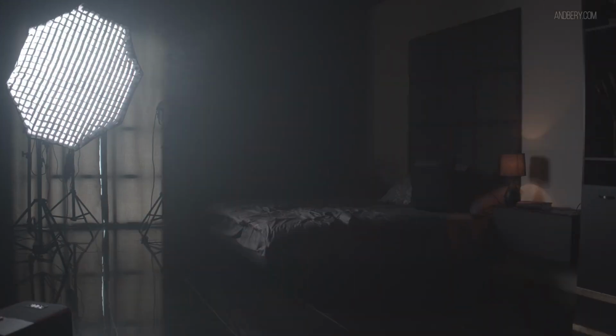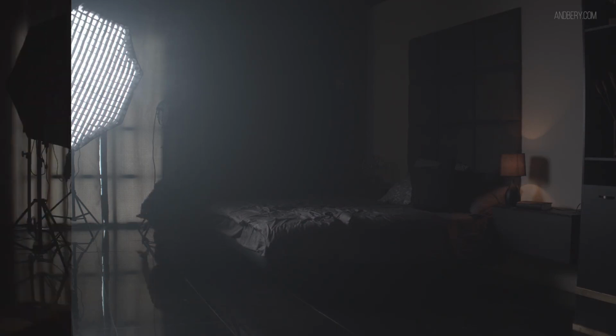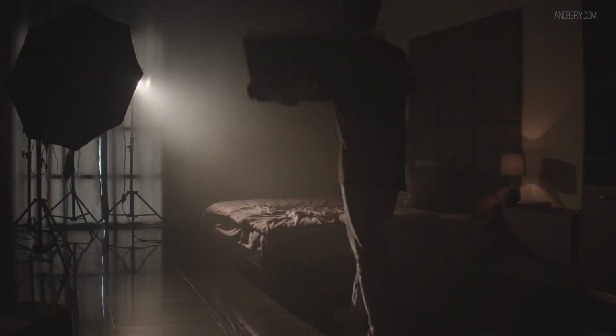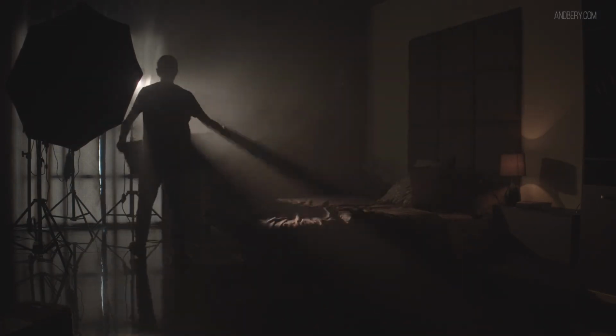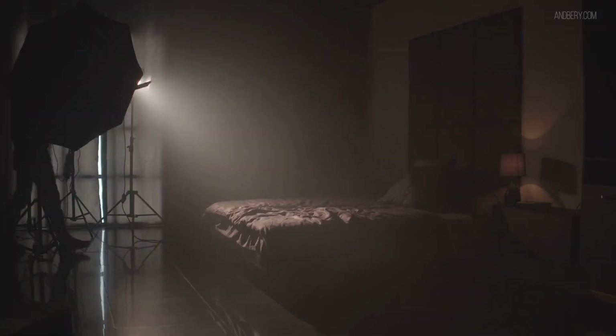If the light source has diffusion, you will see a more smooth volume of the light. You can also cut this light with flags to get more intense and sharp beams of light.